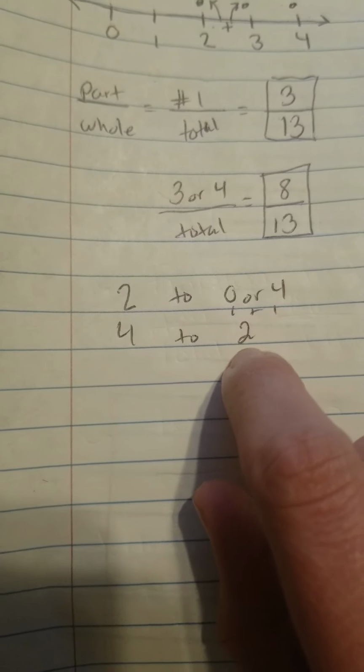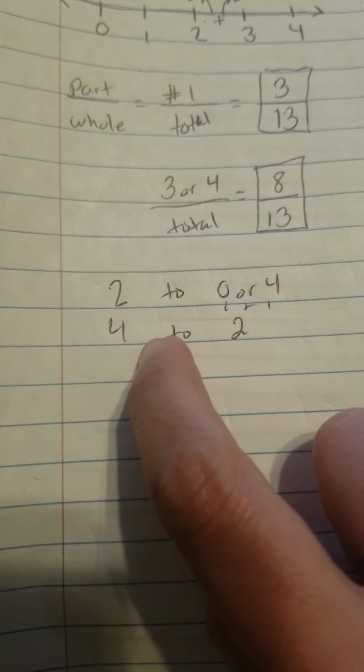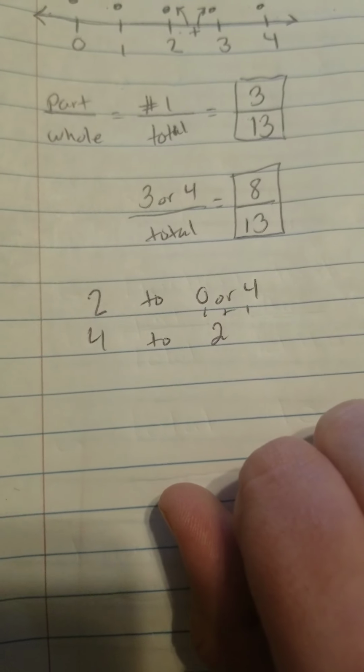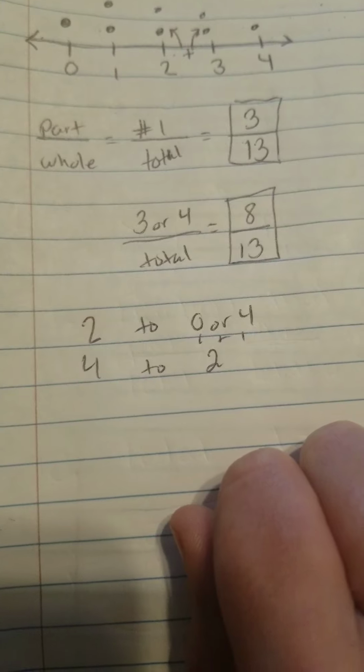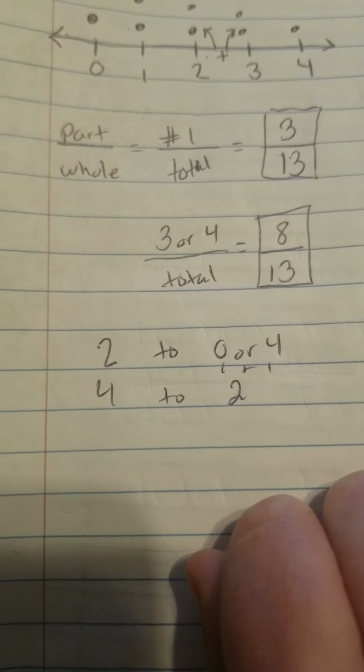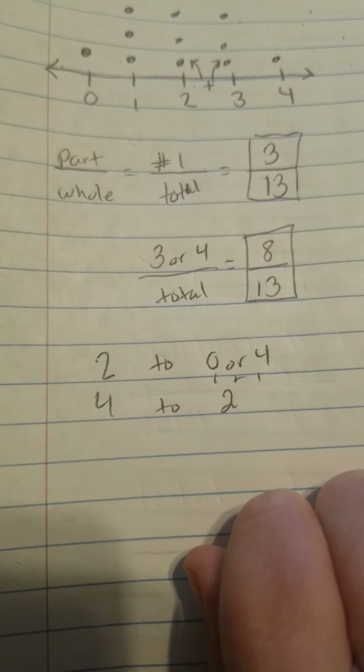Or you could say twice the amount of people own 2 computers than they do 0 or 4 computers. Try to use those multiplicative words like twice or 1/4 of or half of, things like that to do your comparisons.